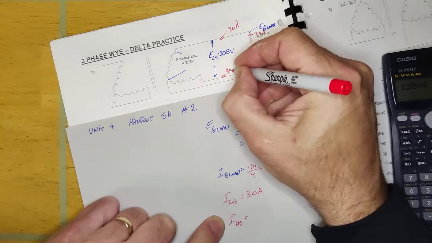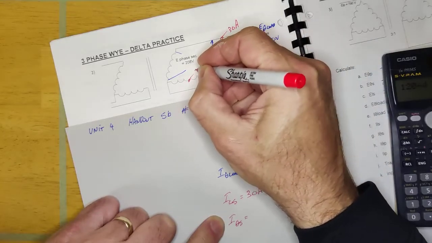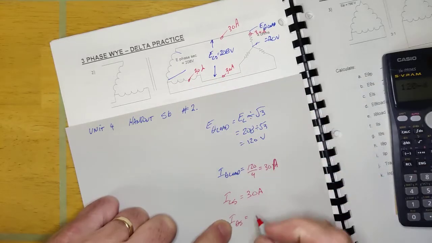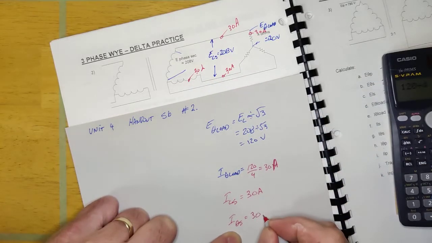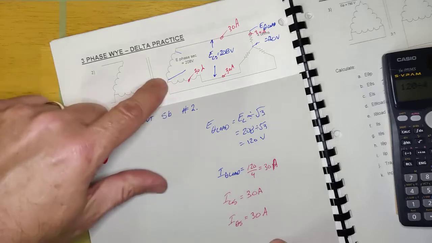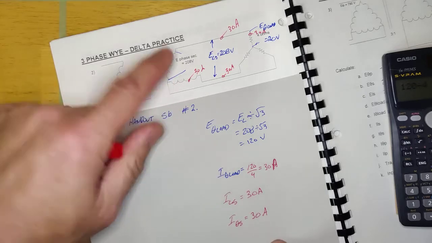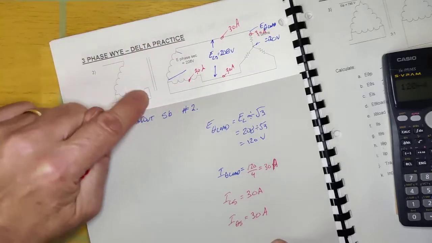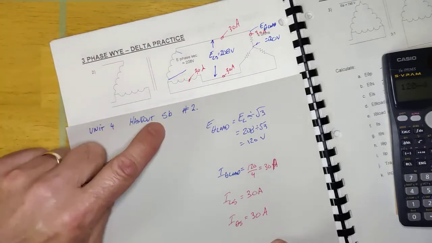So if this is 30 amps, then this has to be 30 amps, right? Because that's how open delta works. So this is going to be 30 amps as well. Okay, so now I have all the voltages and all the currents on the secondary side. I don't know anything about the primary side. I don't know the ratio, but it doesn't matter.